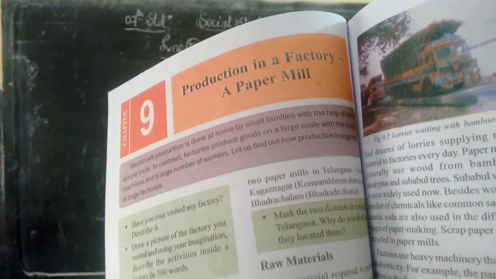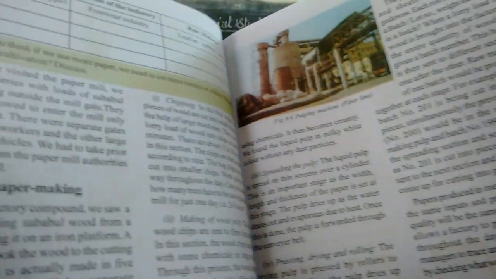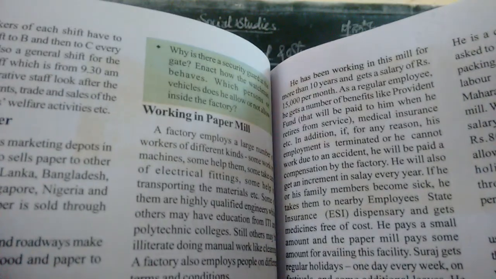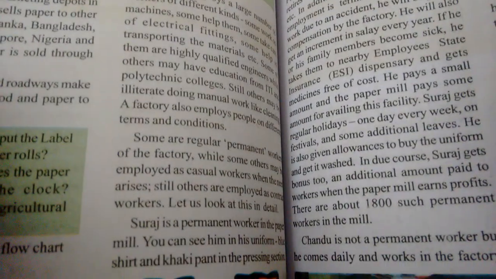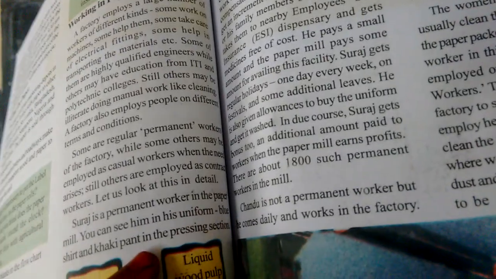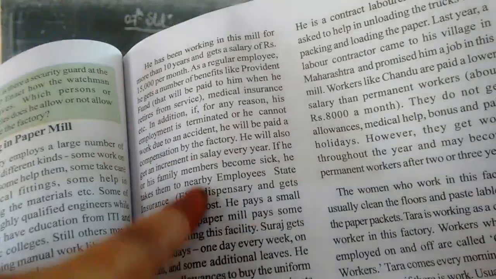Production in a factory, in a paper mill, here the raw material, all this about the factory. But here in the process of making or chipping, they used to work in batches. Next, working in a paper mill, some are regular workers. Here they have been given listed names. Suraj is a permanent worker, and along with that he gets all the benefits. Then one more here, Chandu is not a permanent worker. He is a contract worker. Then women come here and work. So all these are the kinds of workers working in a paper mill.